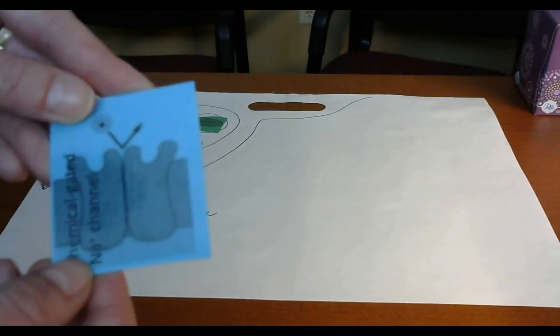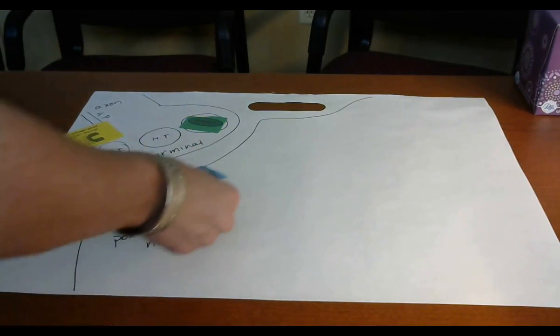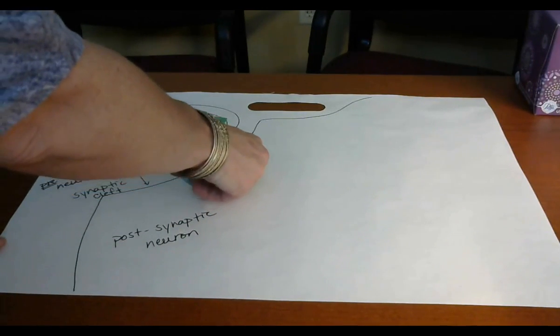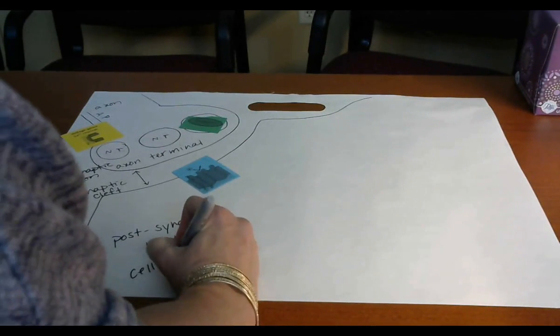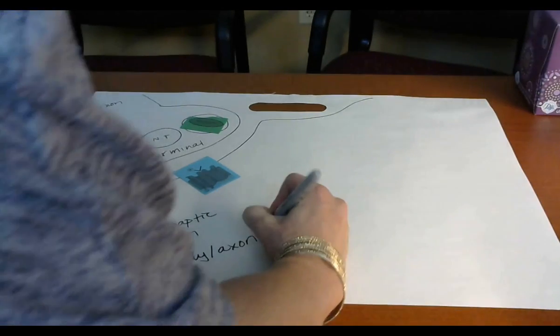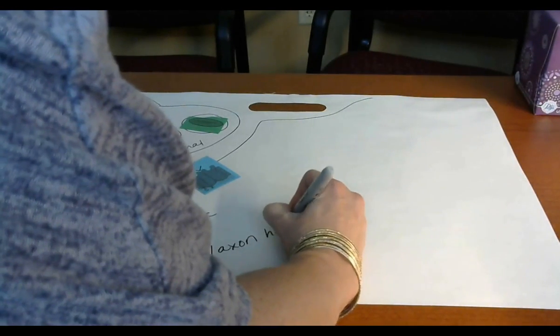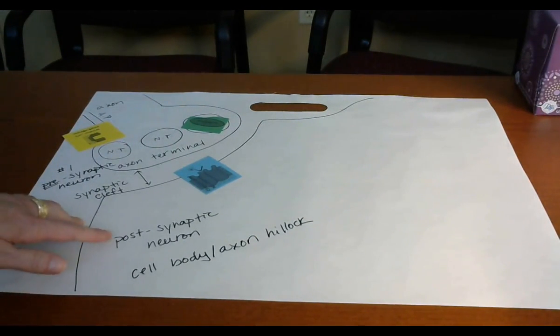Now we have our old friend that we've seen before, the chemical-gated sodium channel. And remember, this is going to be cell body, axon hillock area. It's going to go in the cell membrane of the postsynaptic neuron.